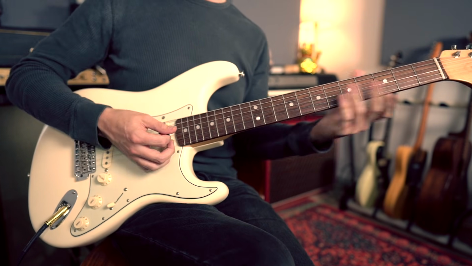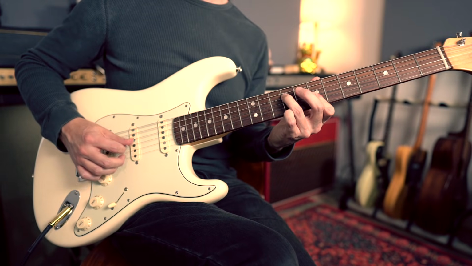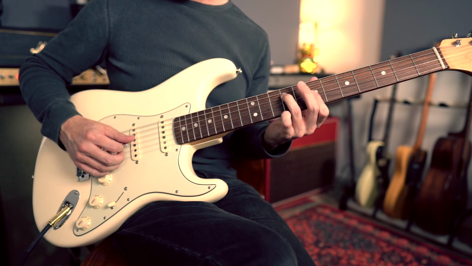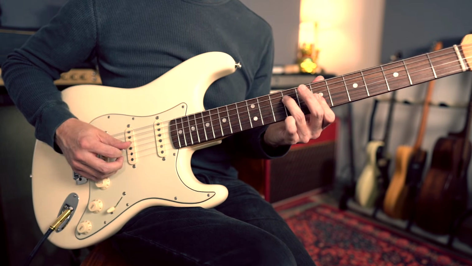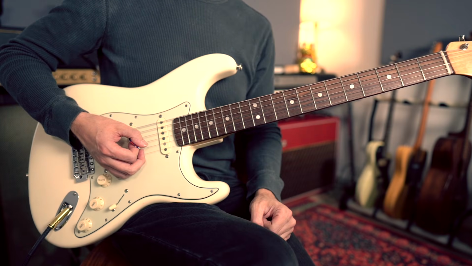You can see we're just picking out the notes individually there. Roughly the pattern is this. So in terms of string number, it's just 4, 3, 1, 2, 3. But again, it doesn't need to be super precise, and you can vary that as you feel it.